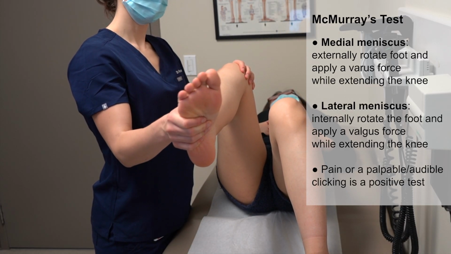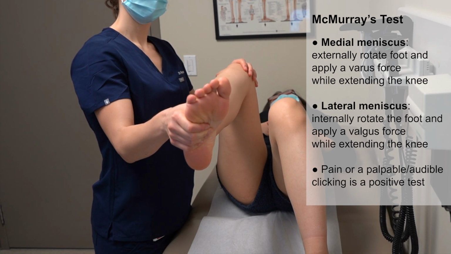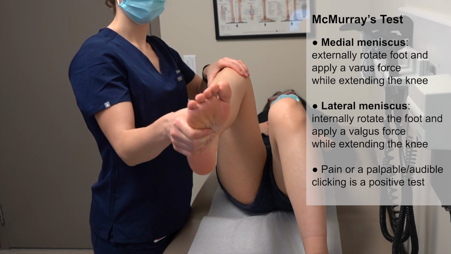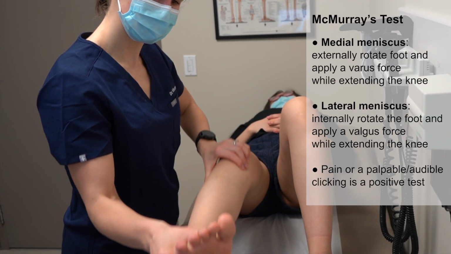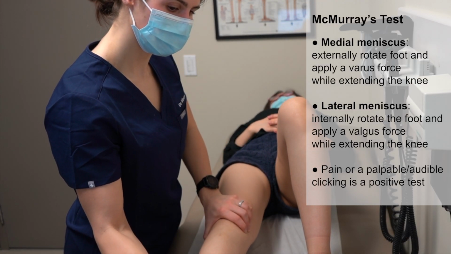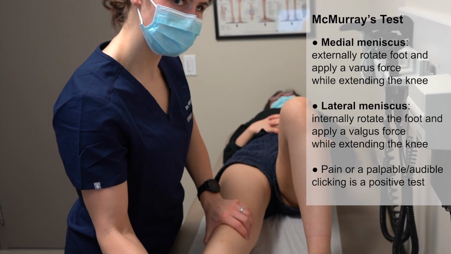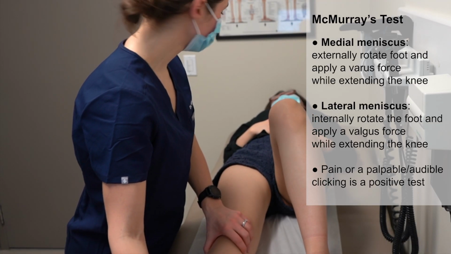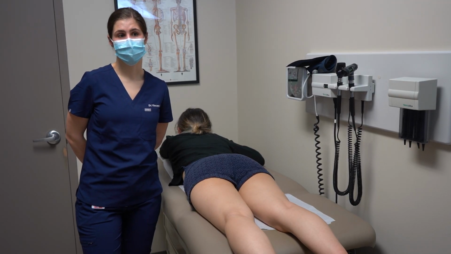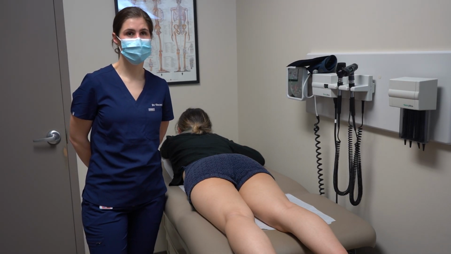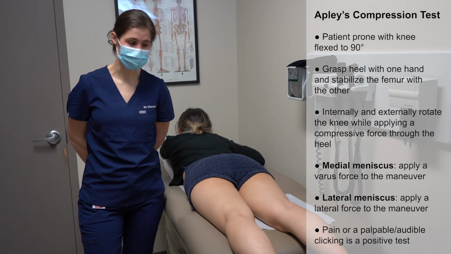So this time we're going to internally rotate the foot and apply a lateral force on the lower leg and extend in one smooth movement, feeling for an audible click and assessing for pain. Any pain with that? No. Excellent. And the final special test I'll be performing today is the Apley's compression test. This is another test for meniscal tears.